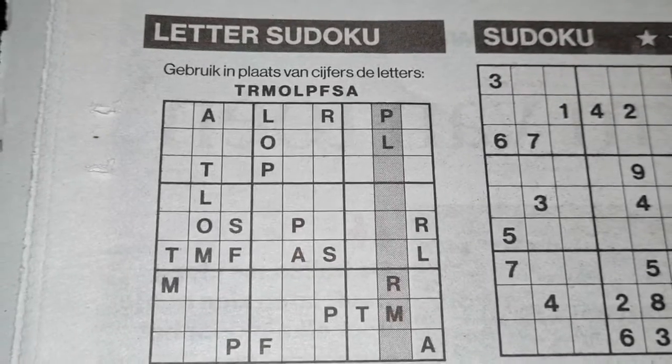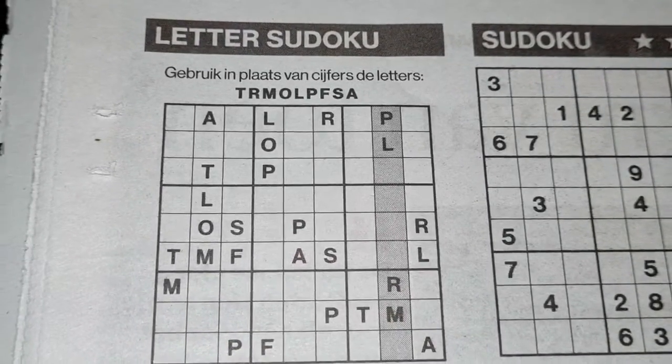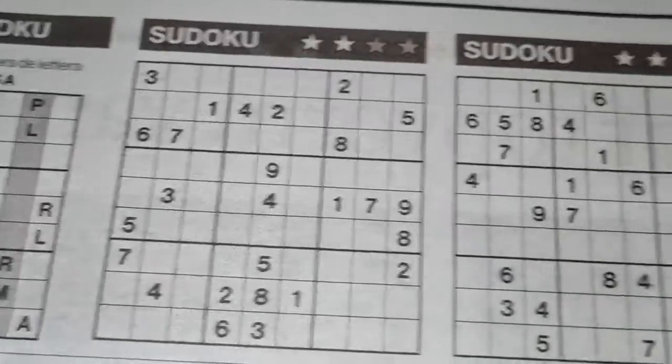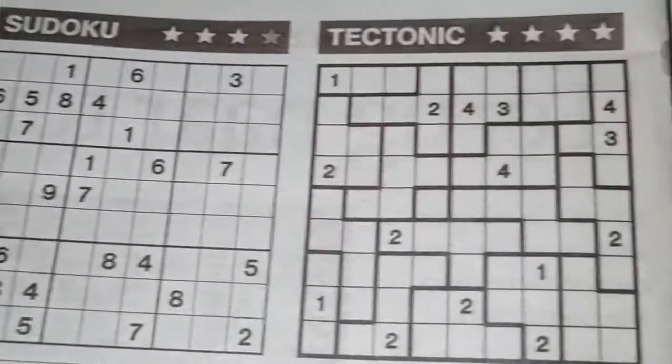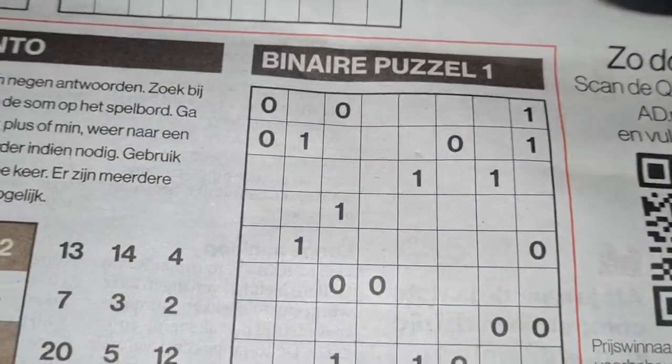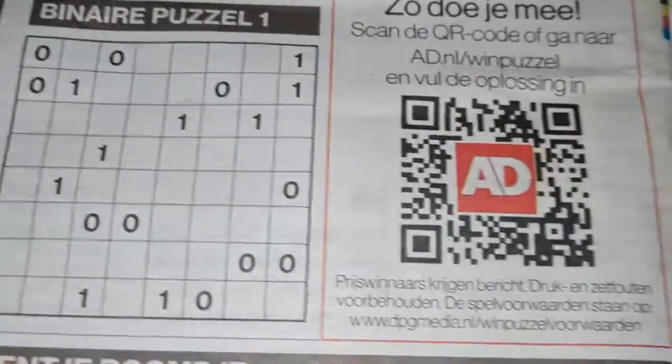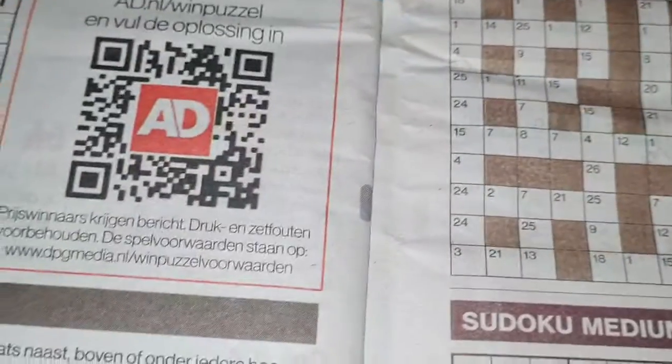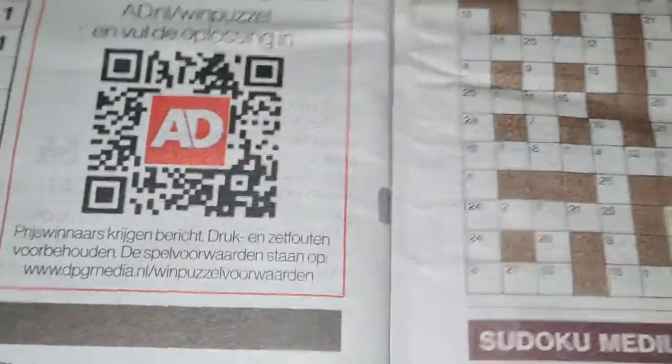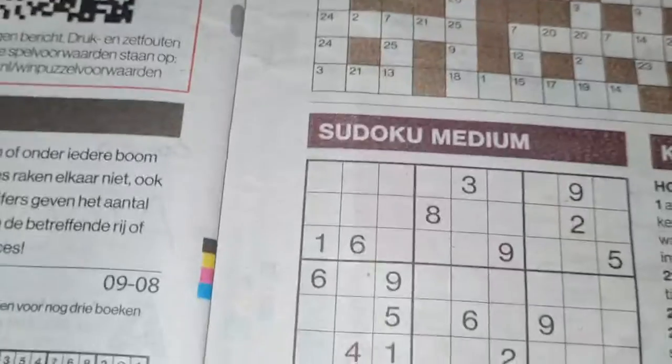The first one is a letter Sudoku. Then we have a 2-star Sudoku, a 3-star Sudoku, a tectonic with 4 stars, a tectonic with 1 star, and a binary puzzle. So in the additional, there are 6 extra Sudokus. I only do half of them, so 3 of them I will solve.